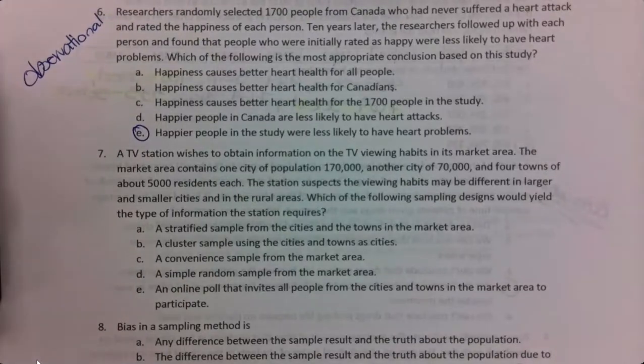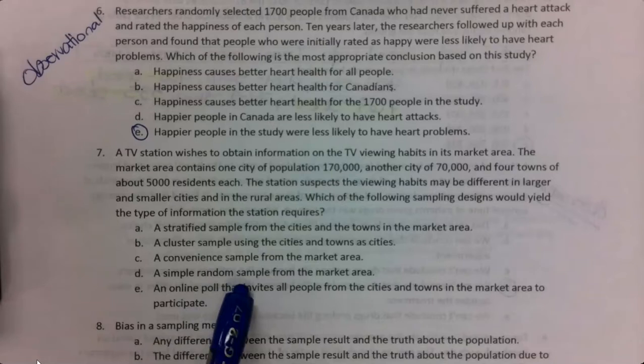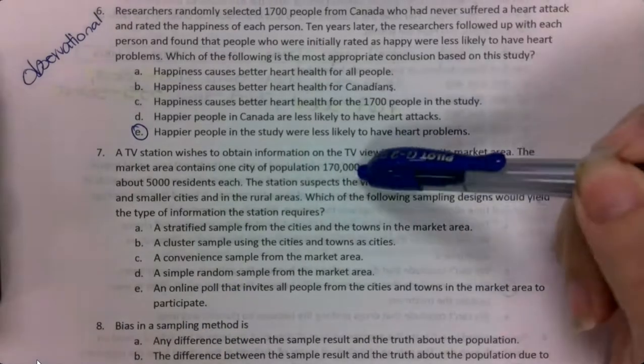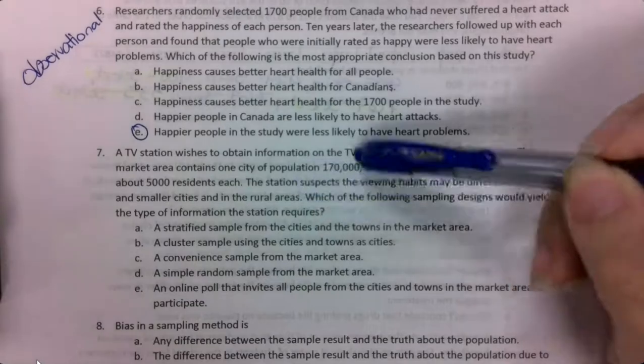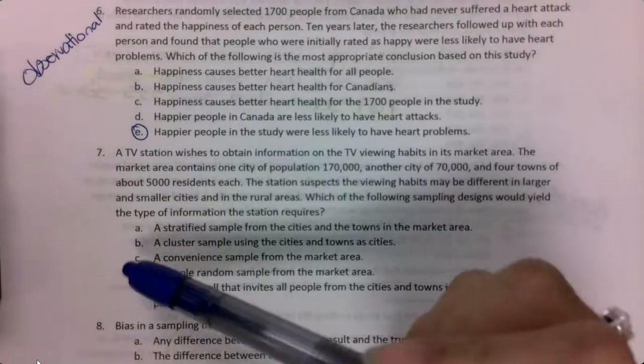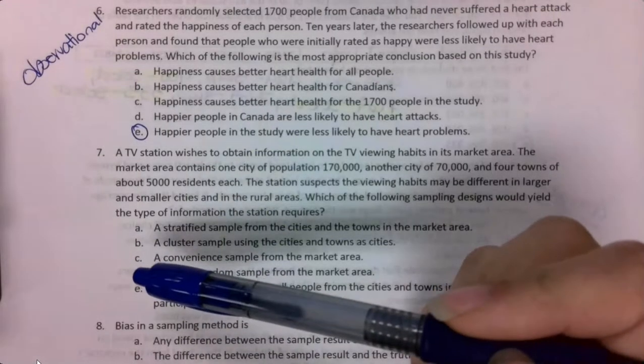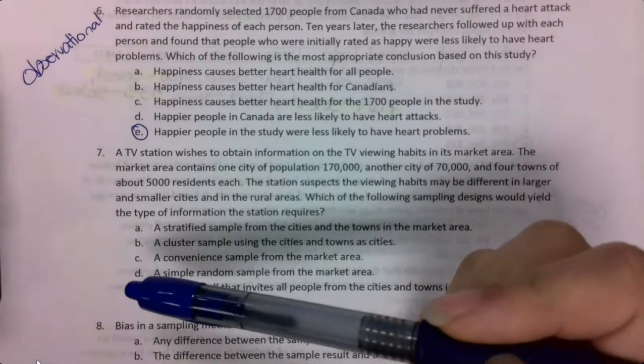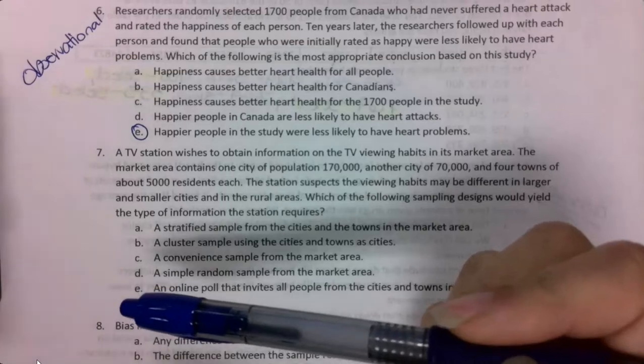So this one, E, voluntary response is almost never a good way to do it. Online poll is a voluntary response, so not a good choice. If I do a simple random sample, I might accidentally get too many people from the one city with the largest population because there's more of those people, or in general just because of the randomness of it. A convenience sample would probably mean I drive out to the closest city and ask everyone there. Also not a good idea because it's just one city out of the 6 viewing areas.